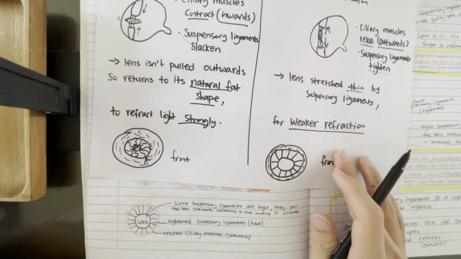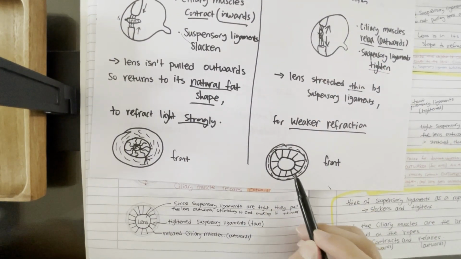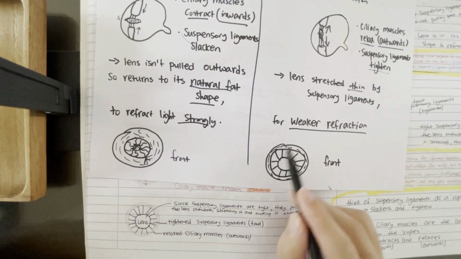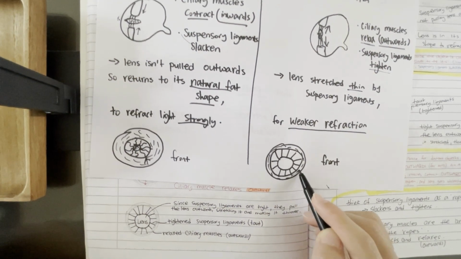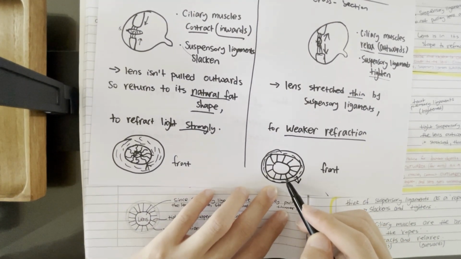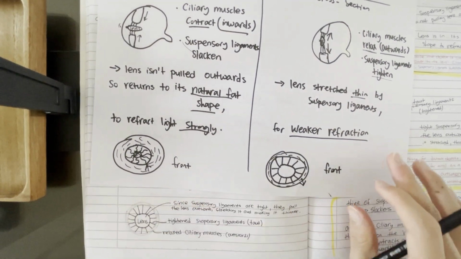We can kind of see this in the front section. Again, remember, we're looking at it from here, the front view. This is the lens. These are the ciliary muscles. They have relaxed outwards. And these suspensory ligaments have also moved outwards, resulting in the lens being pulled thin.